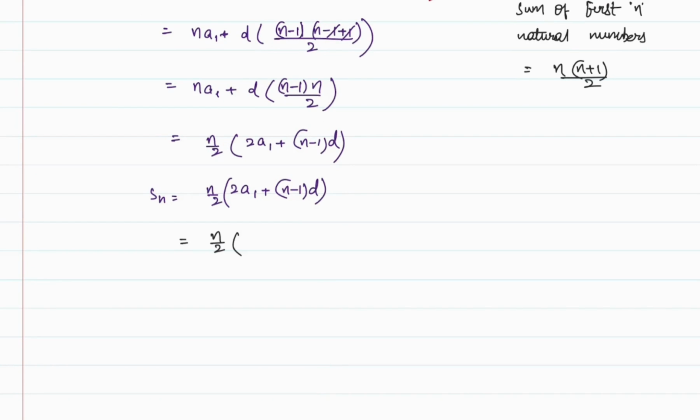So this will be n by 2 times, I can write 2a1 as a1 plus a1 plus n minus 1 into d. So that will be equal to n by 2 into, so this will be a1 plus, so you can see this term a1 plus n minus 1 into d. This is the representation of nth term, right? So this will be a1 plus an. So this is another representation of the sum. This is the first representation and this is another representation.